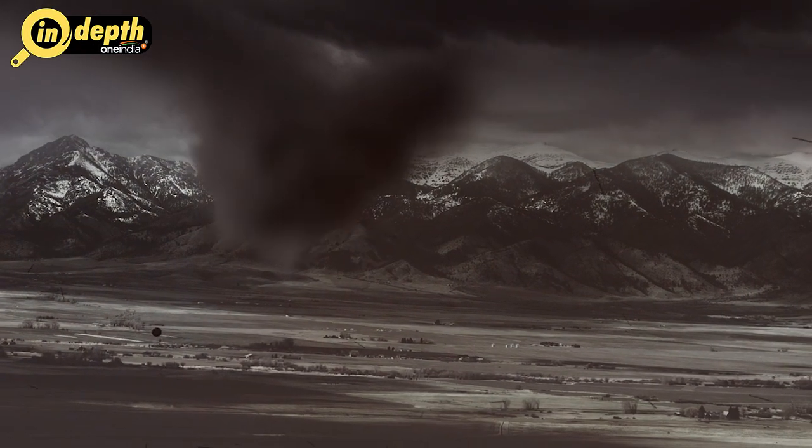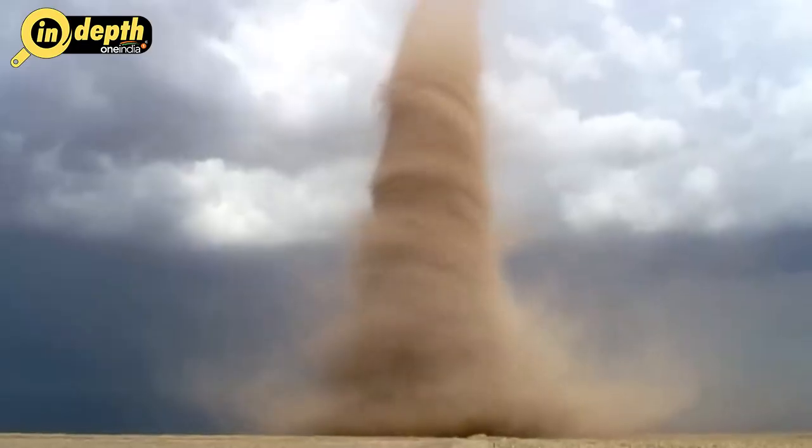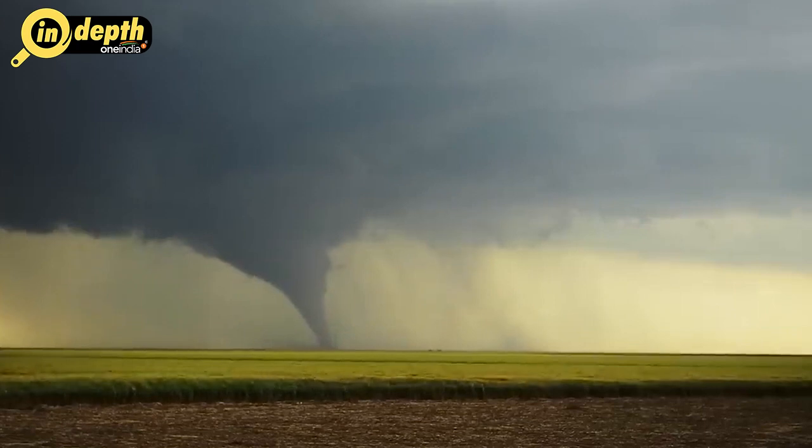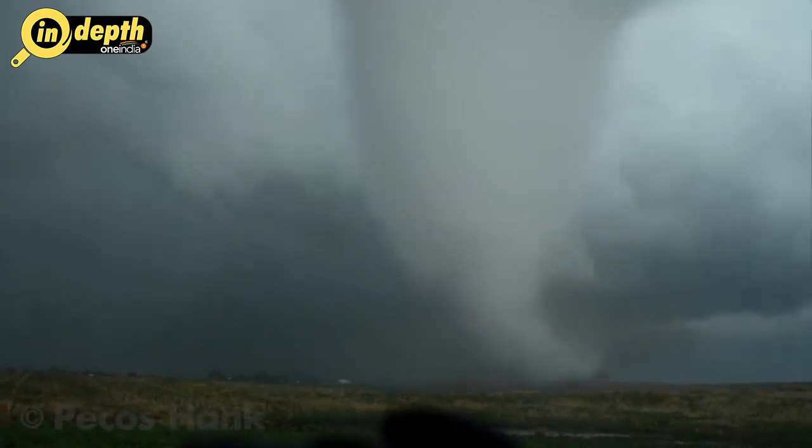Tornadoes are one of the most fascinating and destructive natural phenomena that exist. These spinning, funnel-shaped clouds of air, water droplets and debris can reach speeds of up to 250 miles per hour and have the ability to cause immense destruction and devastation. Yet, they are also some of the most beautiful and captivating sights in nature.